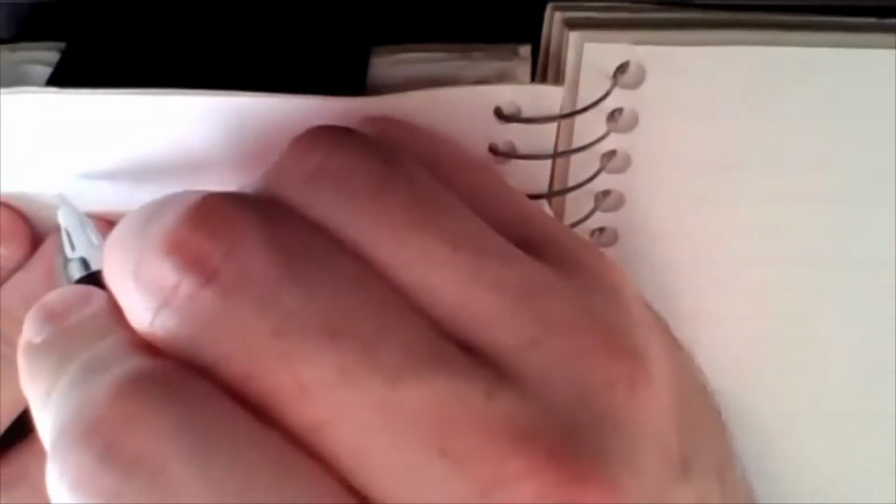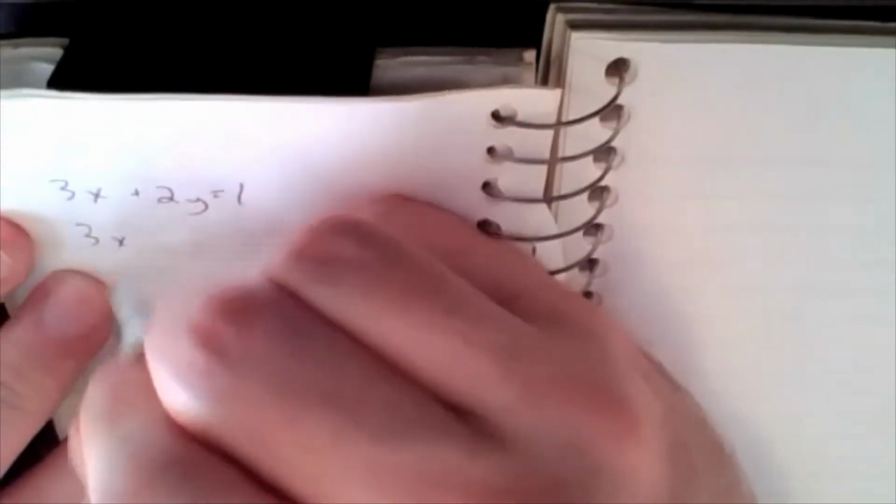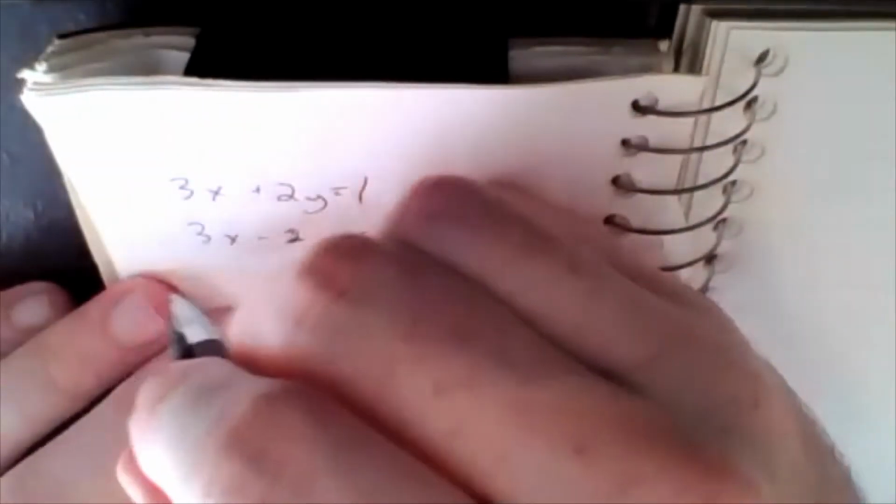The next set of questions asks us to solve systems of equations. The first is 3x plus 2y equals 1, and 3x minus 2y equals 2. Now, the way I've chosen these numbers, there's a trick we can pull.